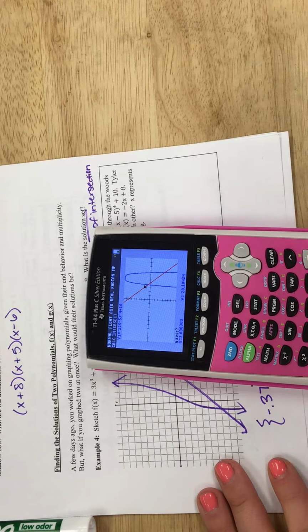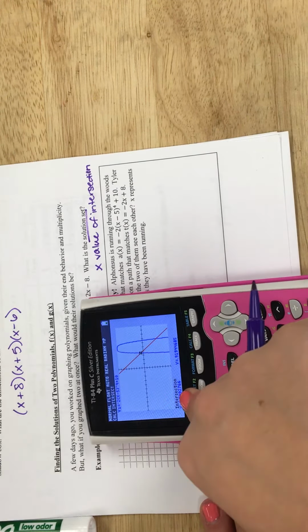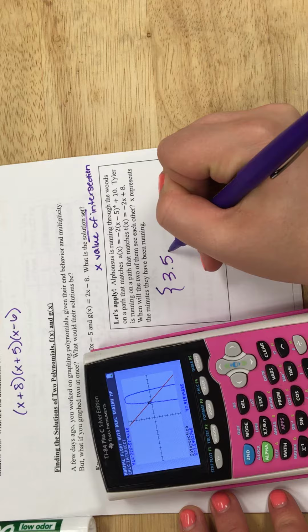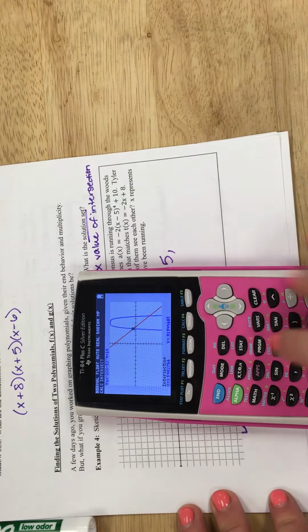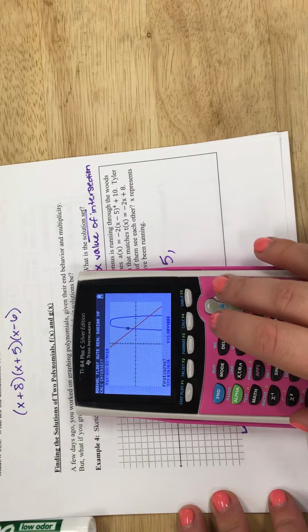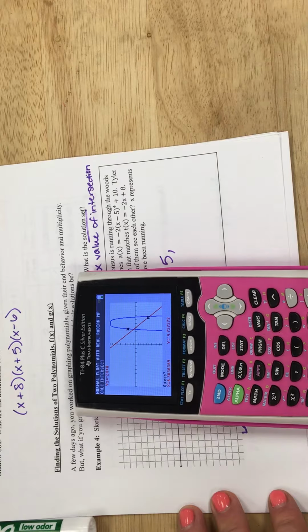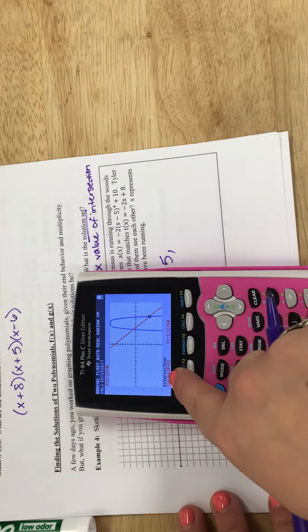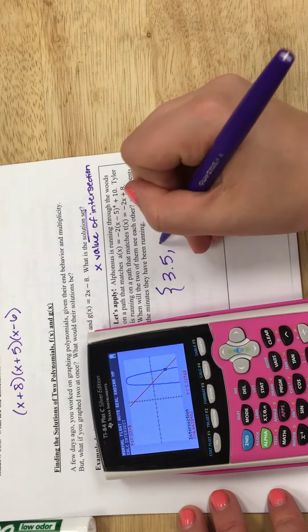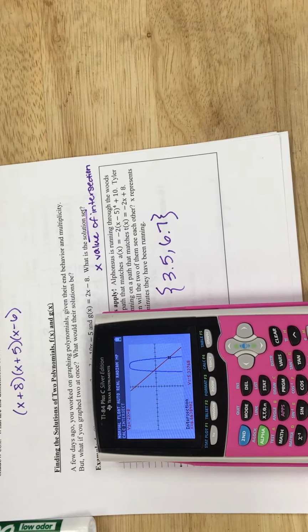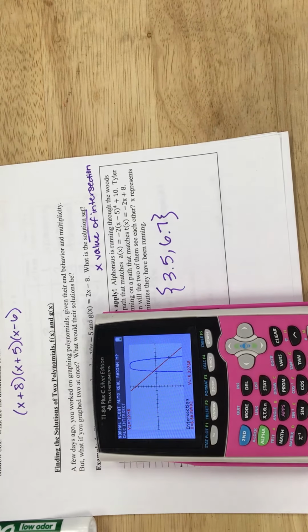Enter, enter, enter. The first time they're going to see each other is at 3.5 minutes, right? So that's right there. And the second time they're going to see each other, I don't think it's quite 26. Is it in minutes? It's 6.7. It's in minutes. So they see each other at 3.5 and 6.7 minutes.